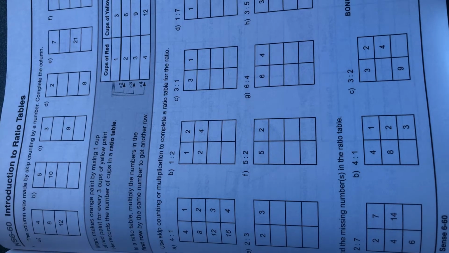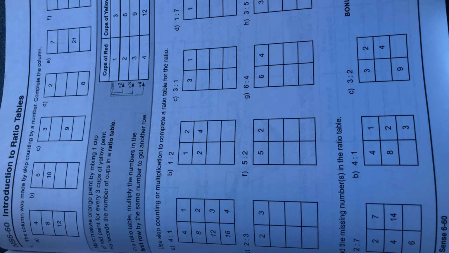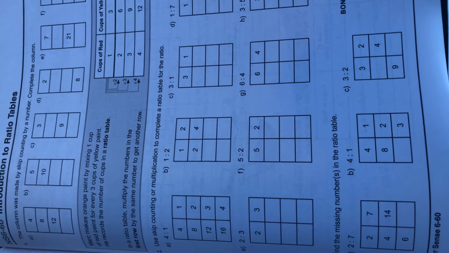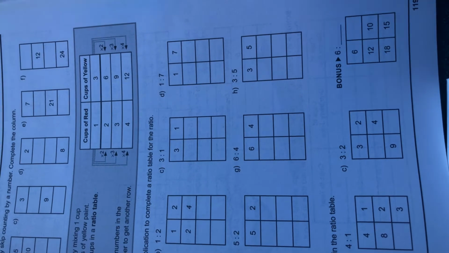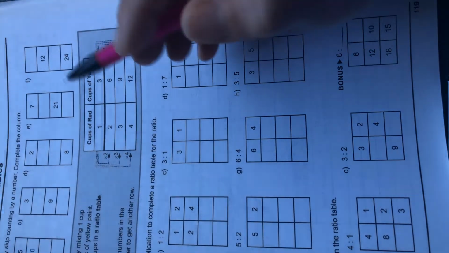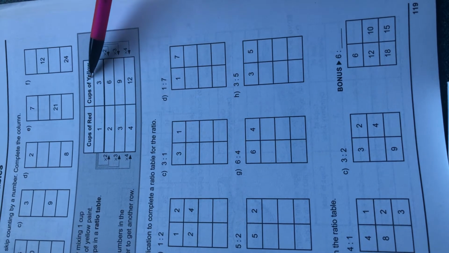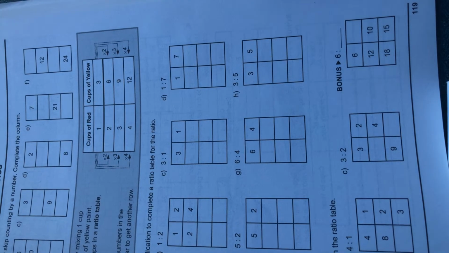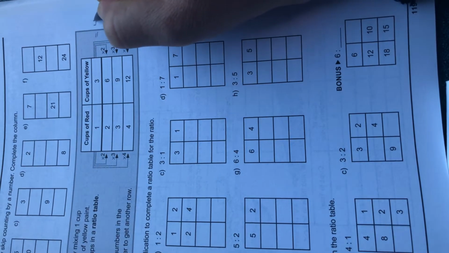In a ratio table, we multiply the numbers in the first row by the same number to get another row. We saw this a little bit yesterday when we were making equivalent fractions, but sorting it in a table can help us clarify maybe some of our confusion. So what Mark mixed was 1 cup of red and 3 cups of yellow. Let's say he wanted to make more paint than just 4 cups of paint. So altogether here, he's got 4 cups of paint.